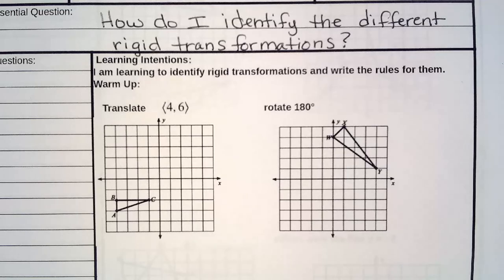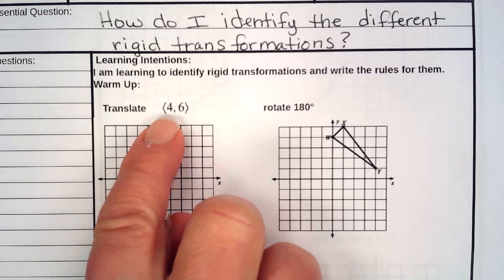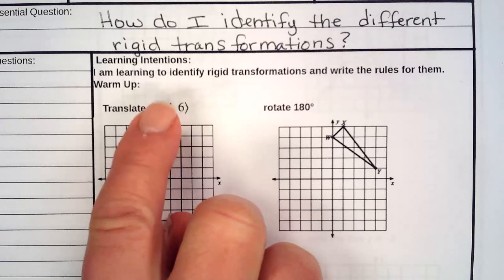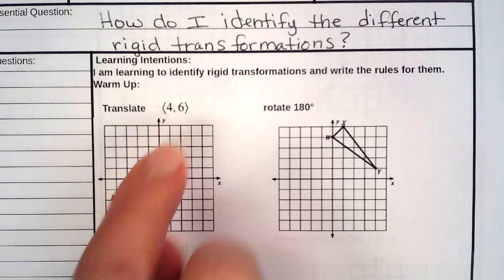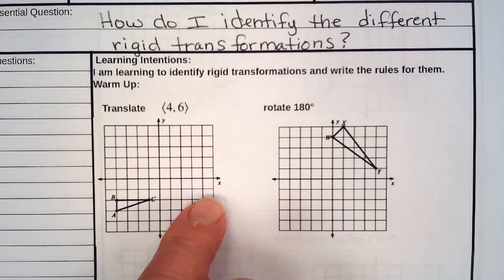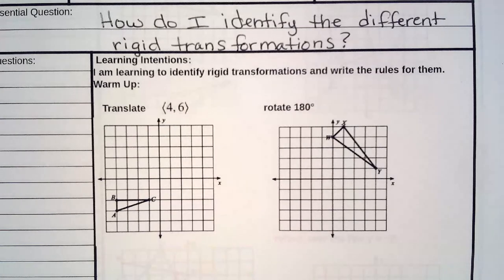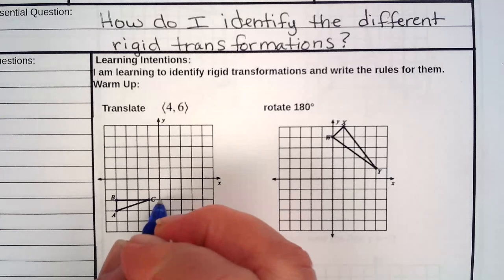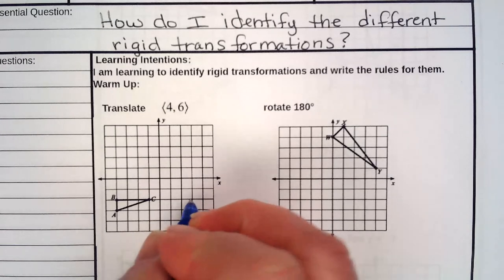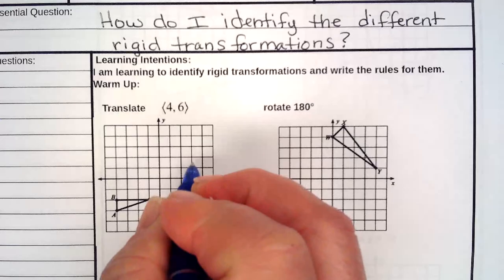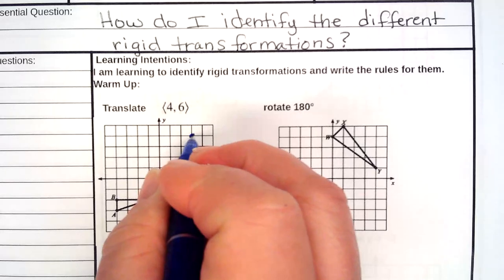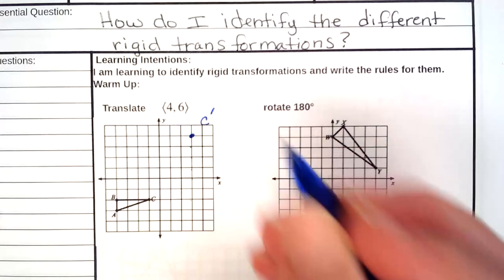Well, I do hope you tried. So if you're looking, the translation vector is (4, 6). That means 4 to the right and 6 units up. So if I'm looking at C, I'm going over 1, 2, 3, 4, and then go up 1, 2, 3, 4, 5, 6. This becomes C prime.